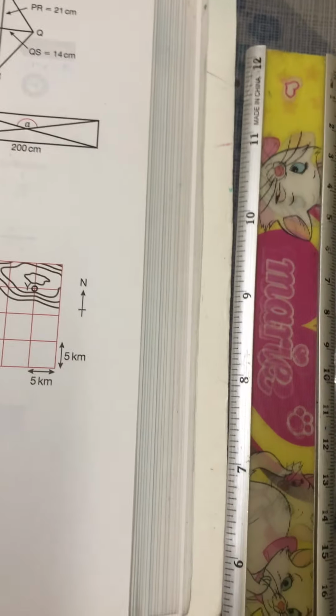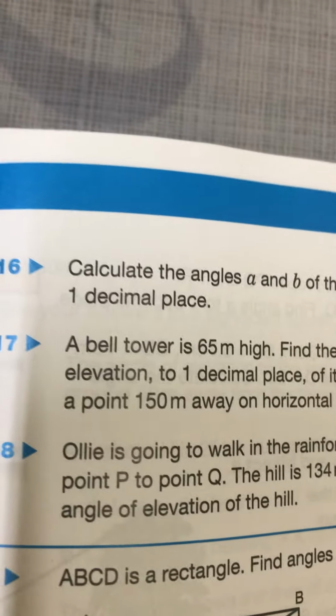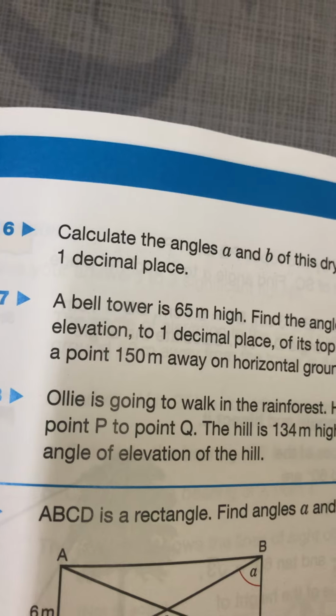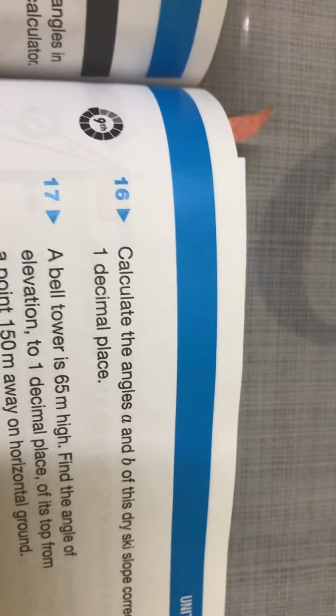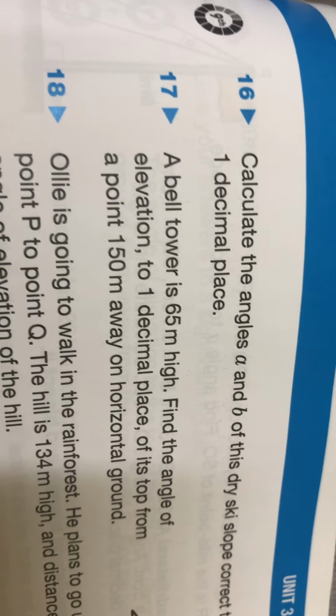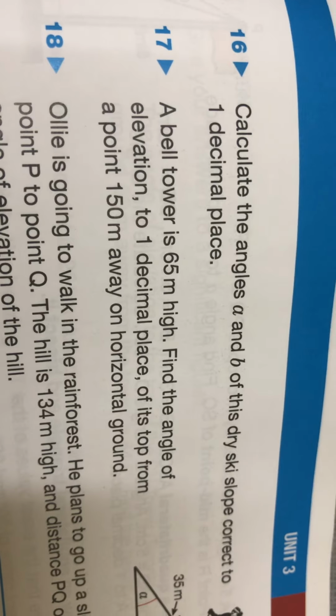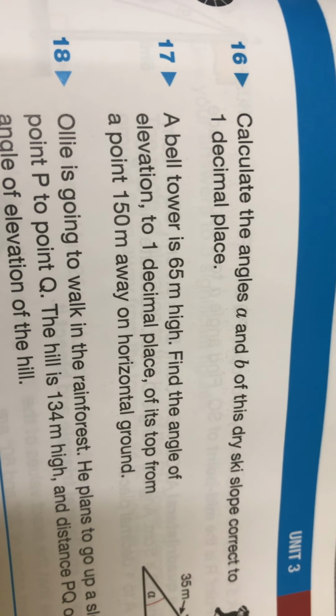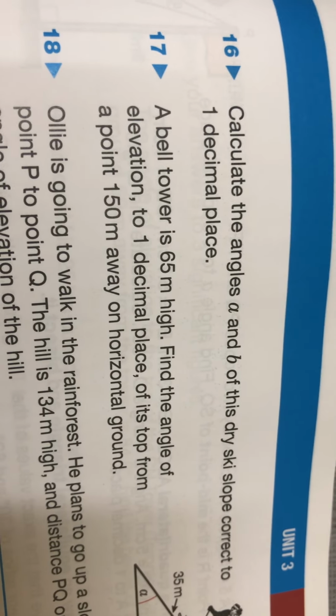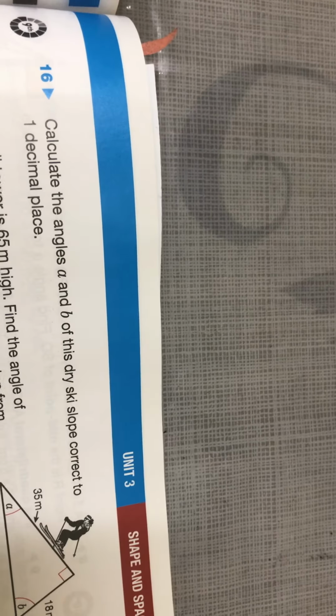Okay, I solve with you number 17. Read the problem, please. A bell tower is 65 meters high.